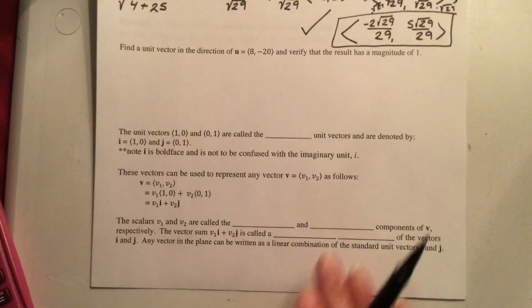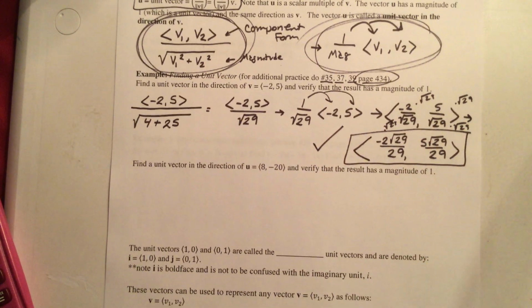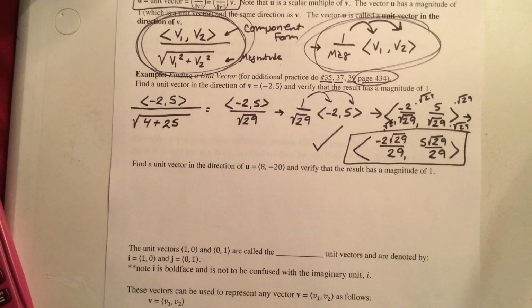Okay, again, that's idea number 1 for the day. If you need more practice, there are 3 really good ones in the book. I selected odd ones so that way you could always check the back just to make sure.